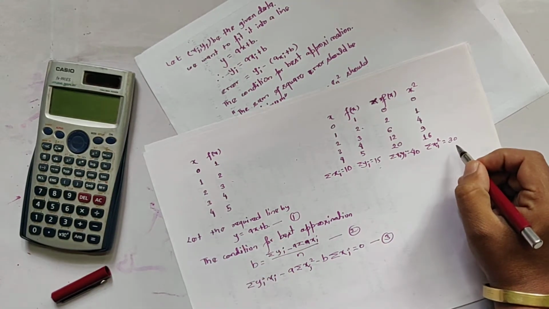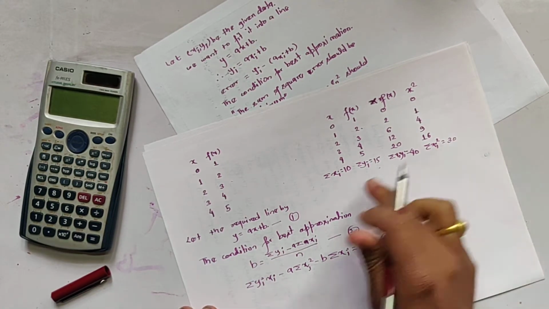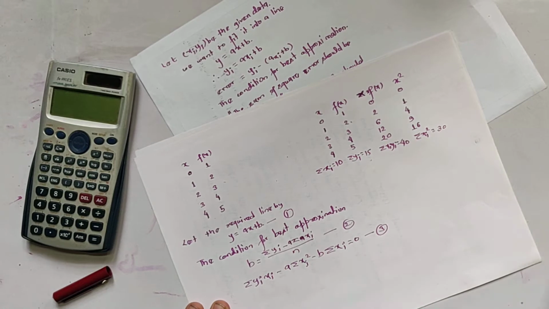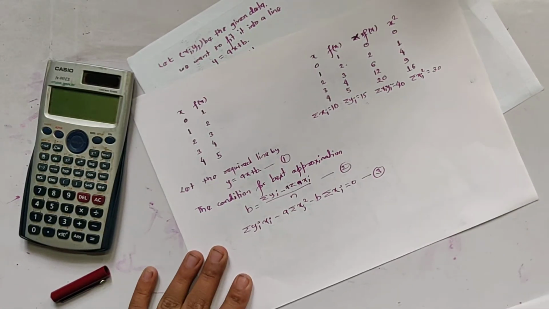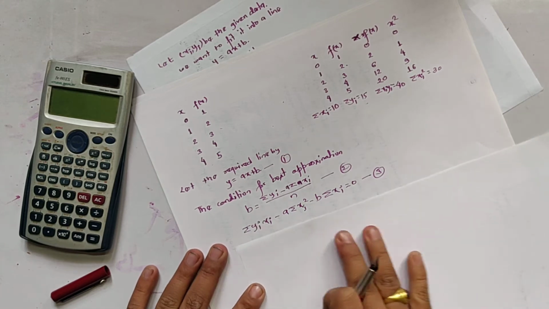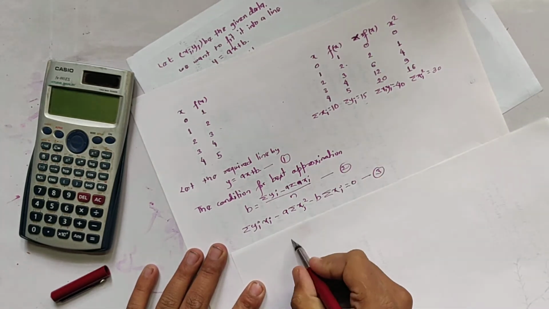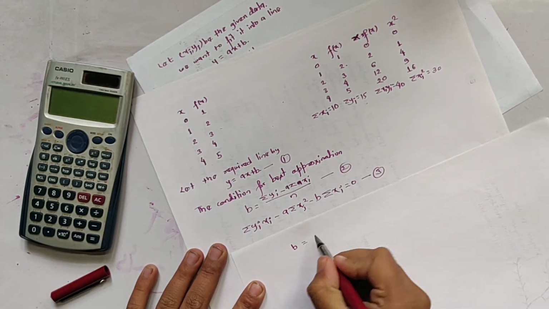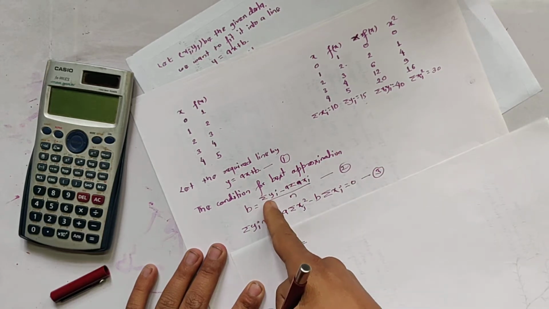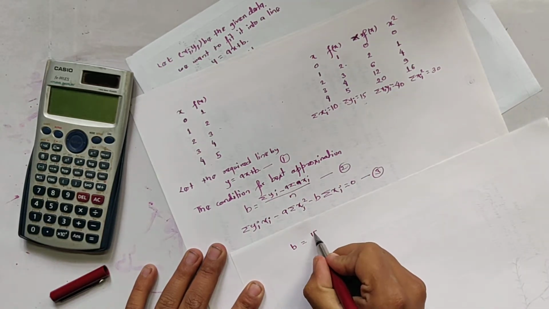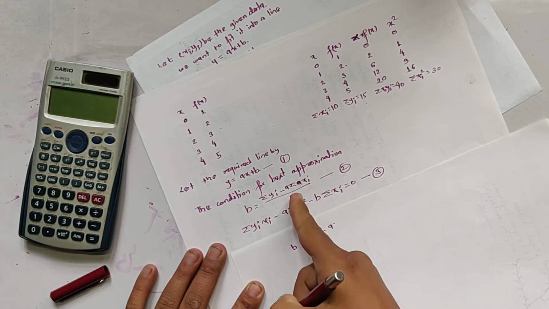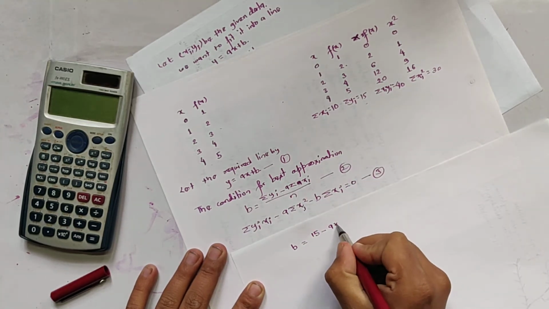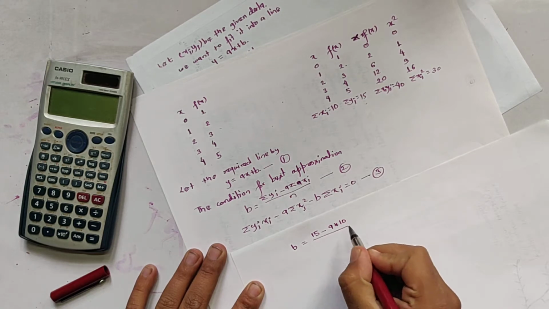Now we substitute these values into the equations. So b equals summation yi, which is 15, minus a, which we haven't found yet, into summation xi, which is 10, divided by n.